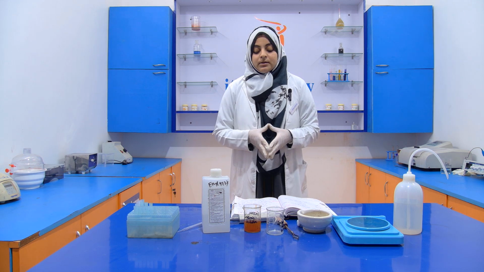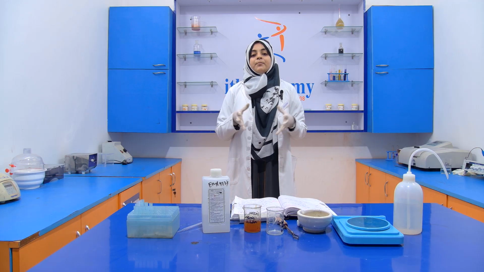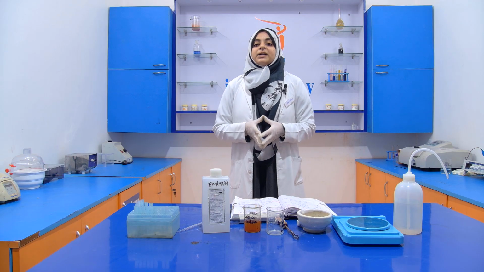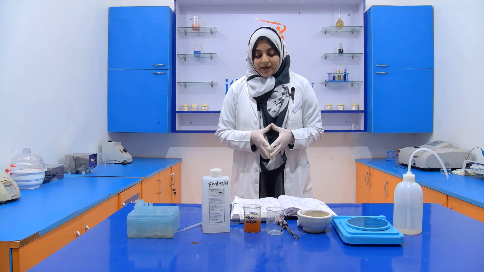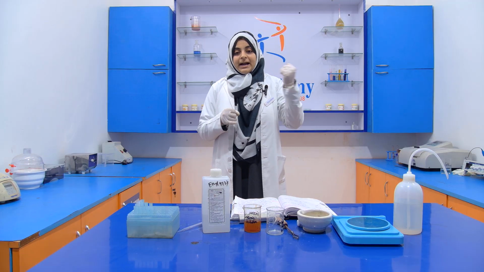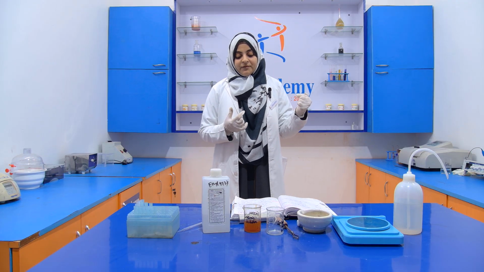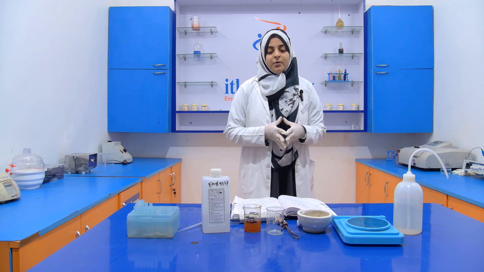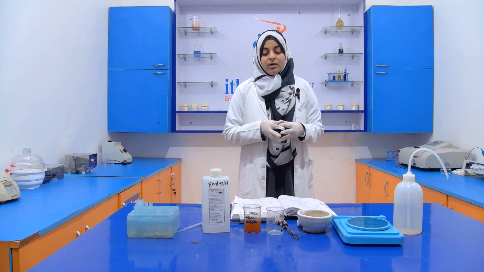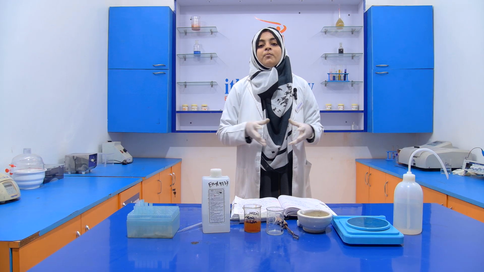When the potassium iodide is completely dissolved, then we add 0.2 gram of iodine, and when both are dissolved, we make up the volume to 100 ml.